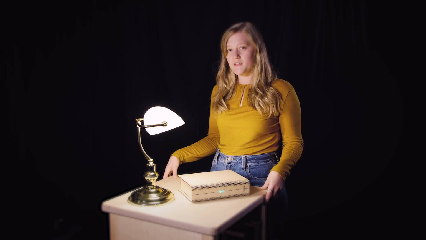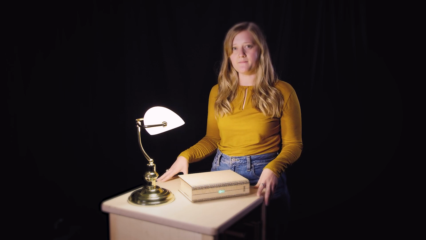So, the Lost Librarian is a narrative-led interactive puzzle trail. As I said before, it's housed on 3 of these podiums with 3 to 4 books on each podium. So this is the first podium and it has 4 books on it.